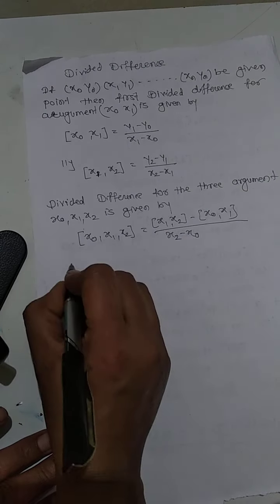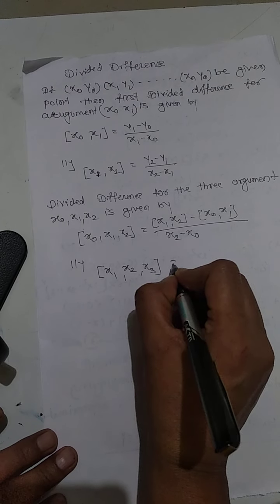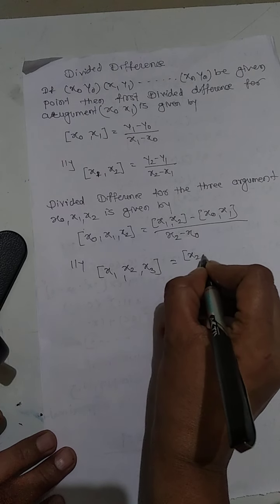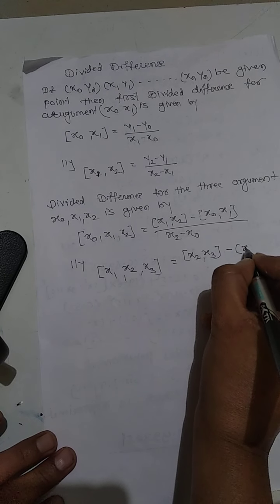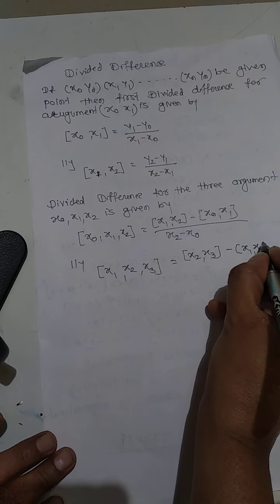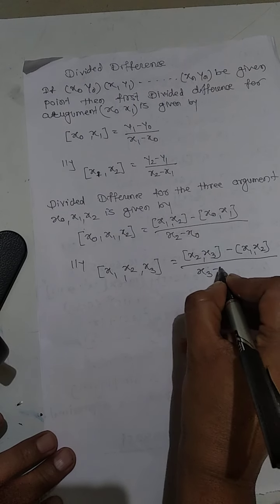Similarly, [x1, x2, x3] is equal to ([x2, x3] minus [x1, x2]) upon (x3 minus x1).